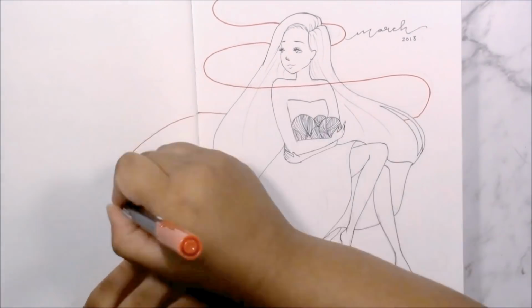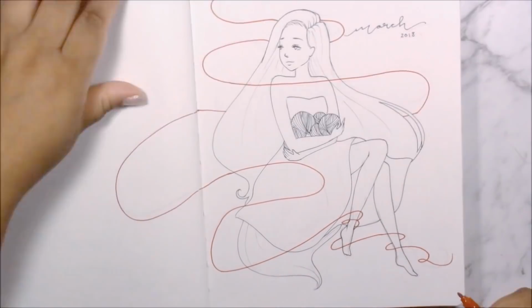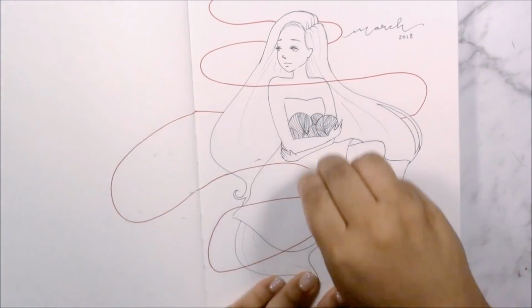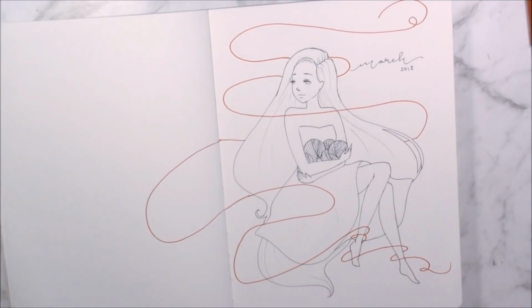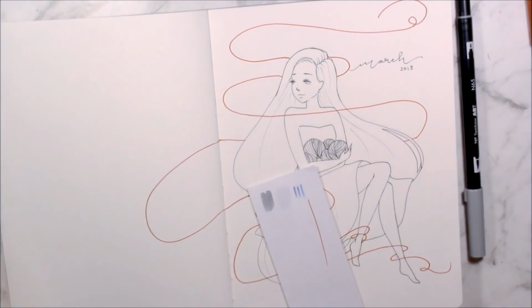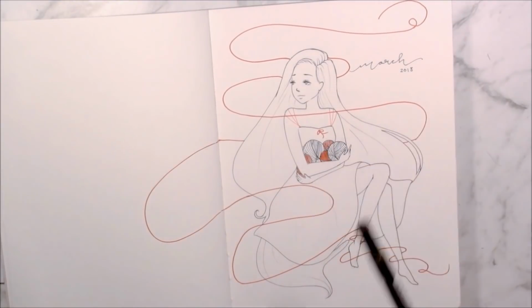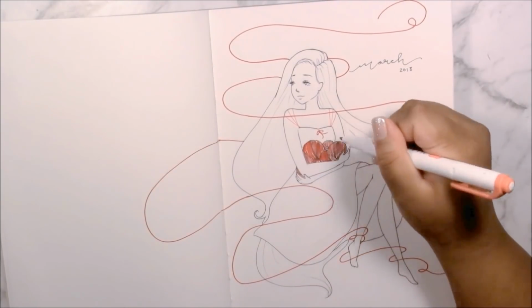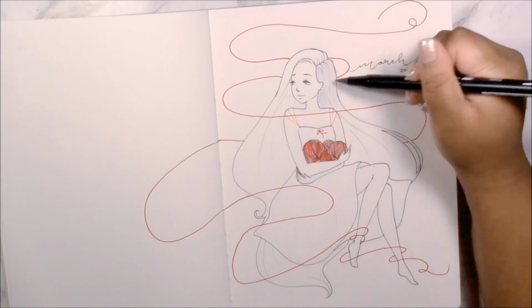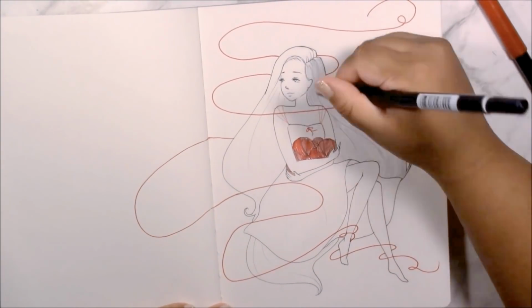For my cover page, I decided to go with a girl just floating in the air with a string around her, holding onto some red yarn. I originally was going to keep the background white, but as you will see in a little bit, I am going to color that in to make it resemble the night sky.